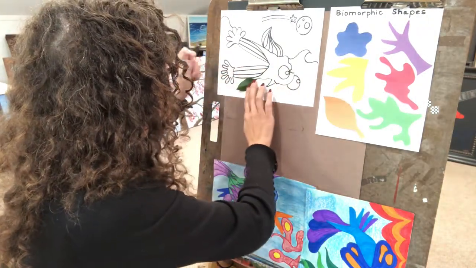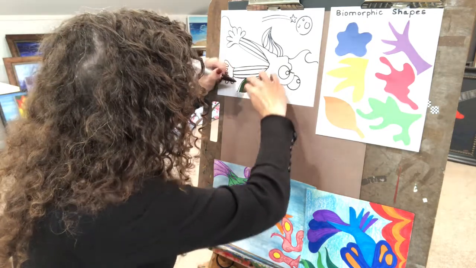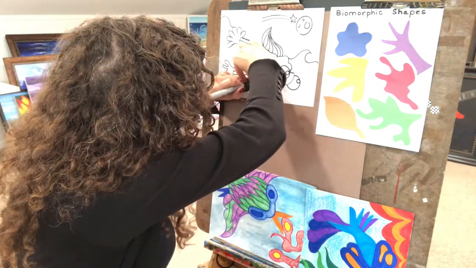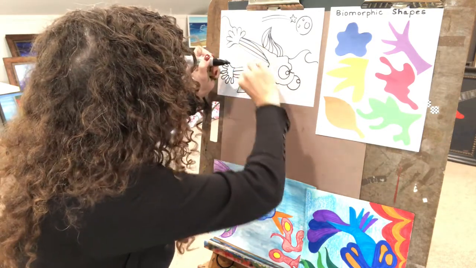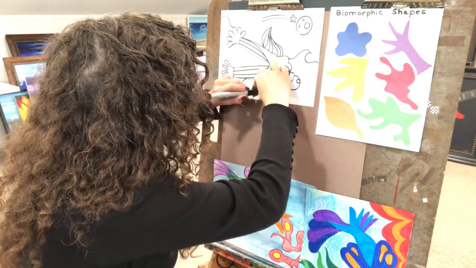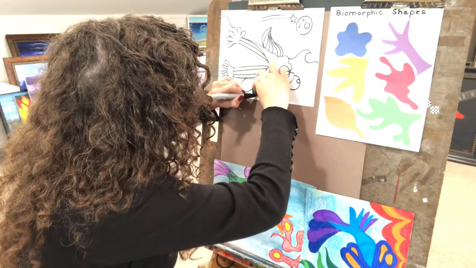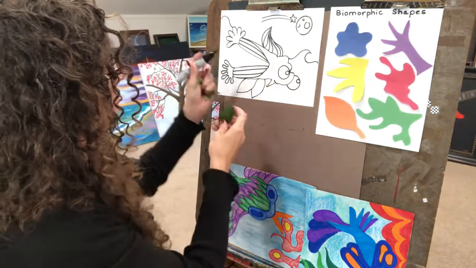Maybe I'm going to add a tracing of this leaf here. And here. And I'm just adding on to my drawing by tracing.